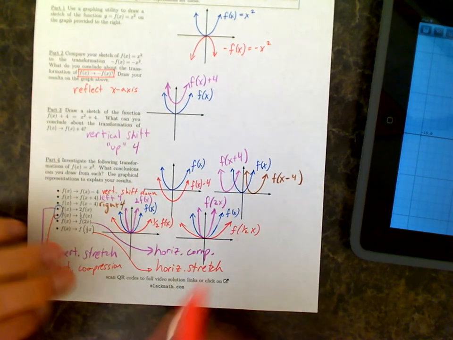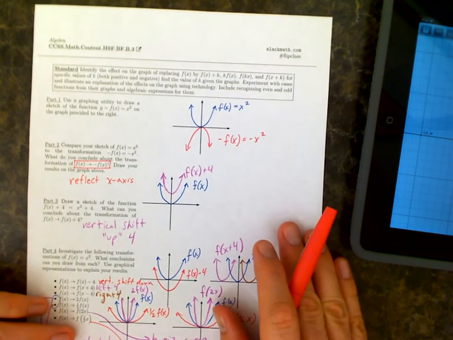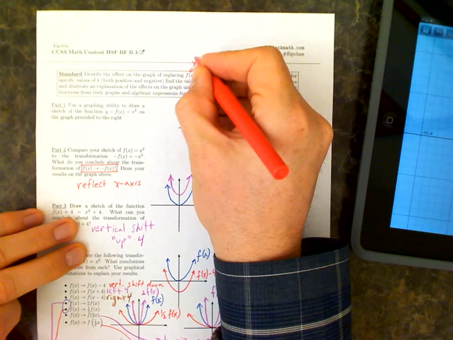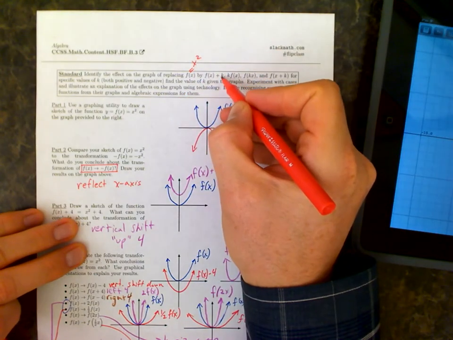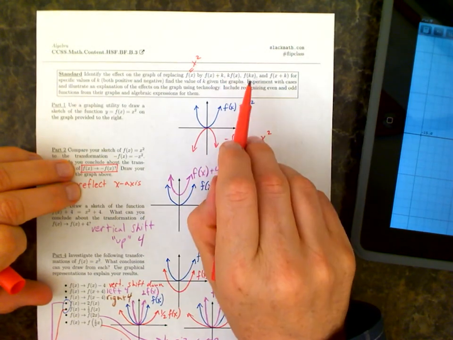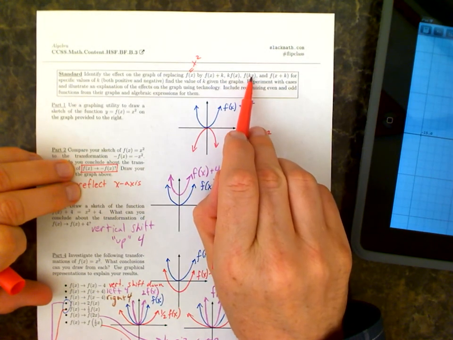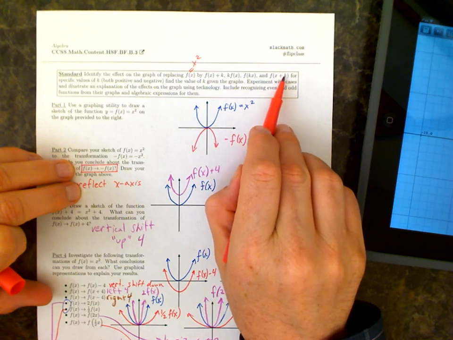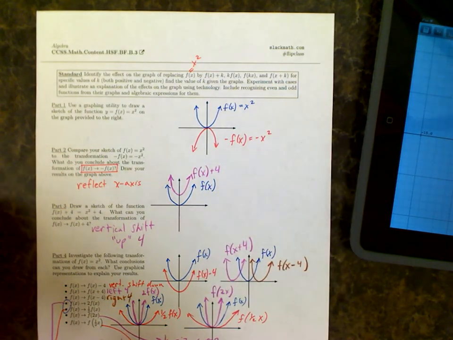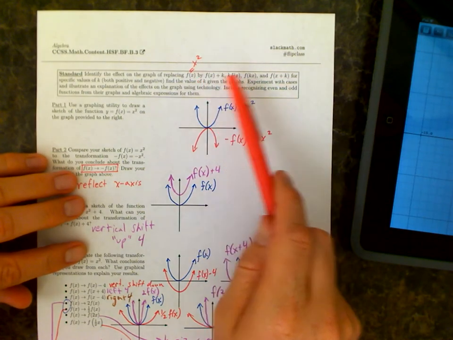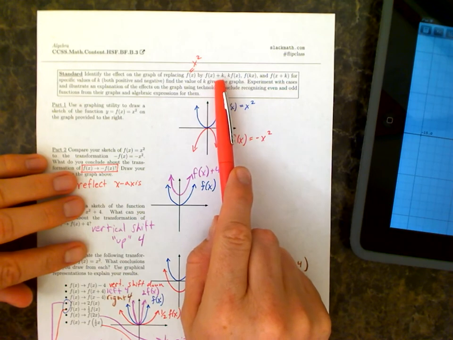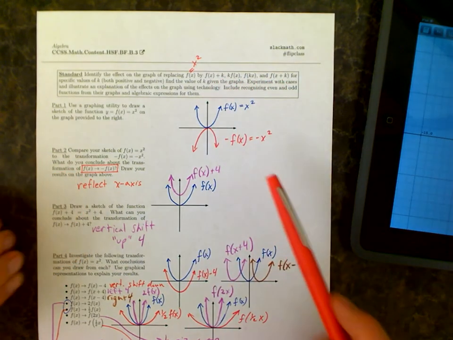And looking back to our standard in the beginning, what we've basically done is we've looked at f of x as if f of x is x squared, and we've compared what happens when you add a value to it. What happens when you multiply a value? What happens when you multiply a value inside parentheses? And adding and subtracting values inside parentheses. These are the parts of this standard of the effect on a graph with these different parameters, adding and multiplying different values.